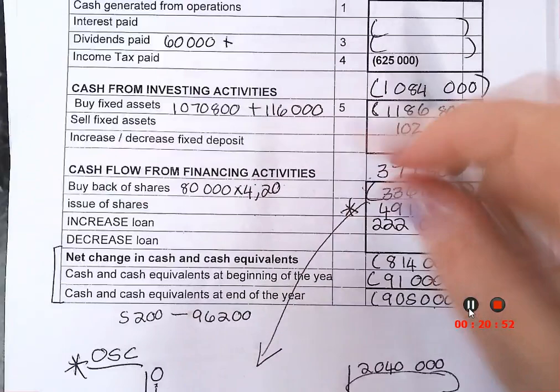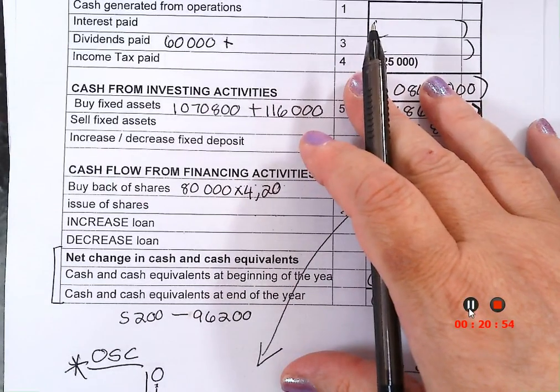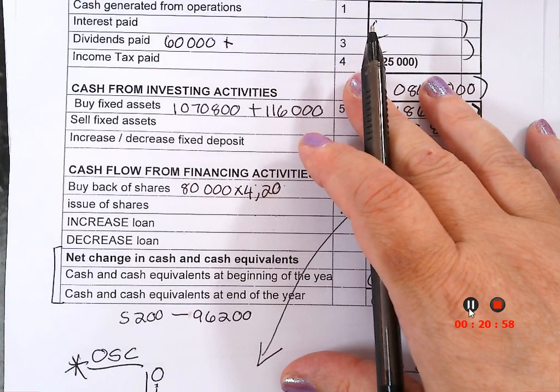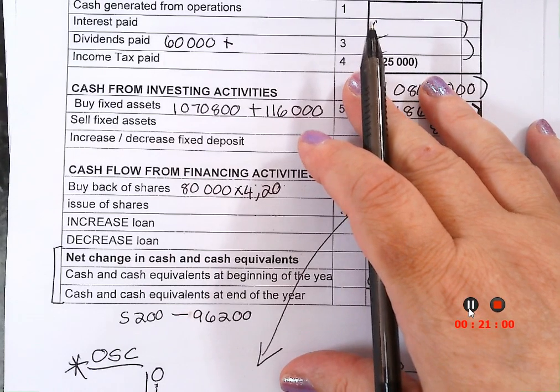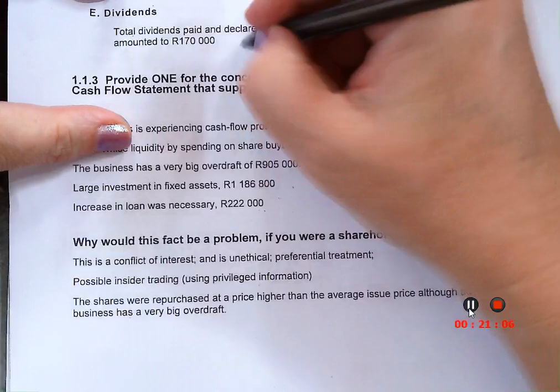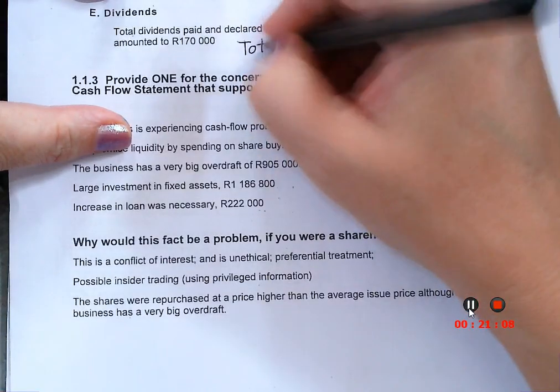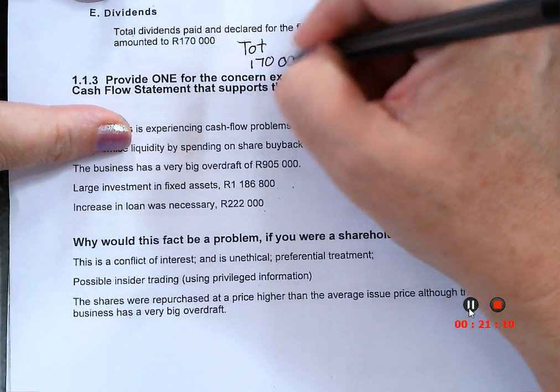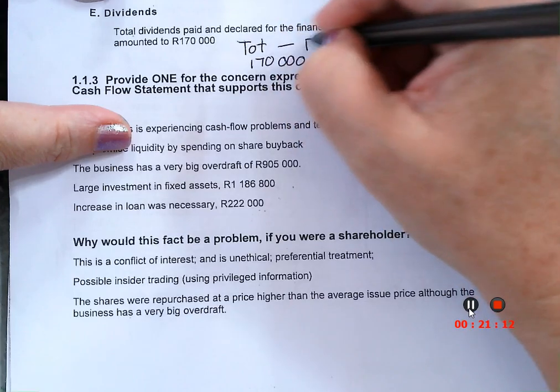Why don't you just say information E and then just use that amount? But I'm going to do E now. Because E tells me what is the total dividends. So I need to take the total of 170 and subtract the final.